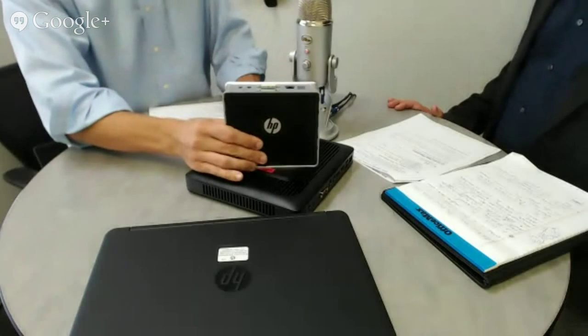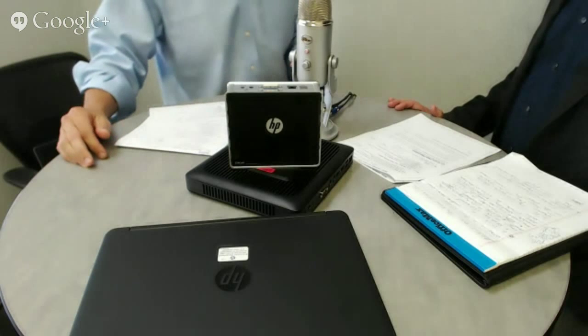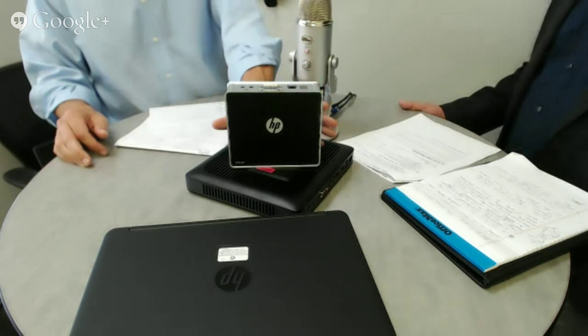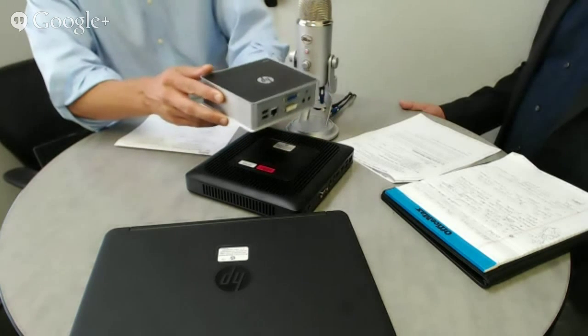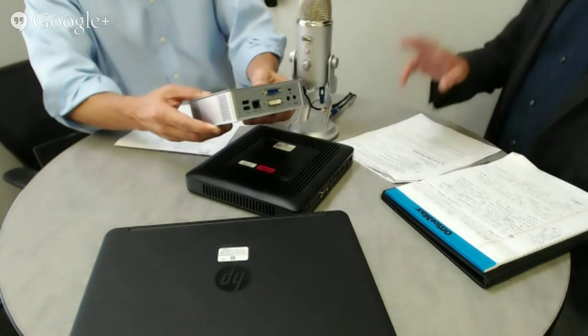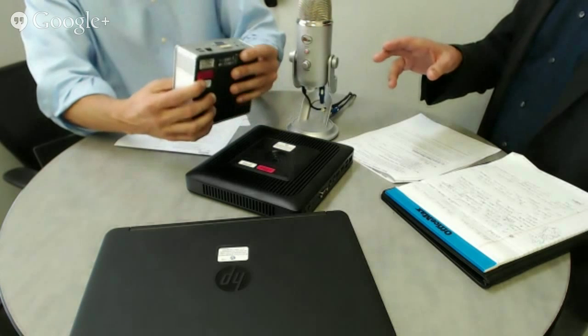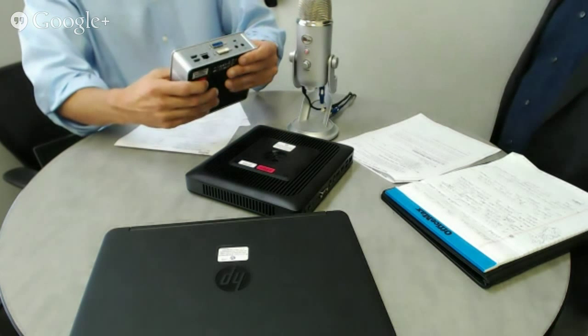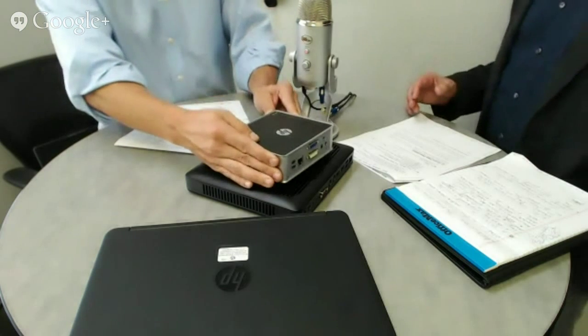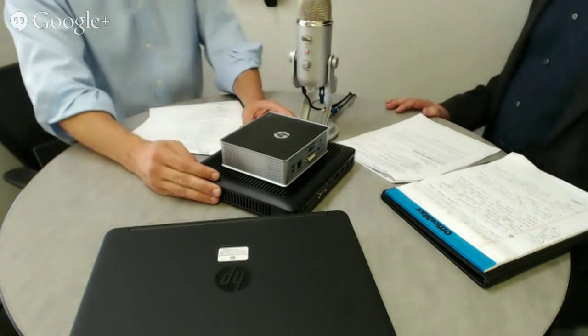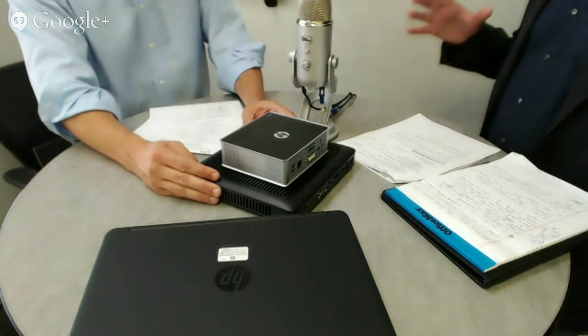Mm-hmm. So that would mean you might have issues with peripherals, where a dedicated standard thin client has more ability to have the drivers for those kinds of things. Okay, and this is the zero client, right? If I've got this correct, is this a zero client? That's a sophisticated zero client. That's a VMware-focused PCoIP one. Most zero clients are a different setup than the standard thin client.